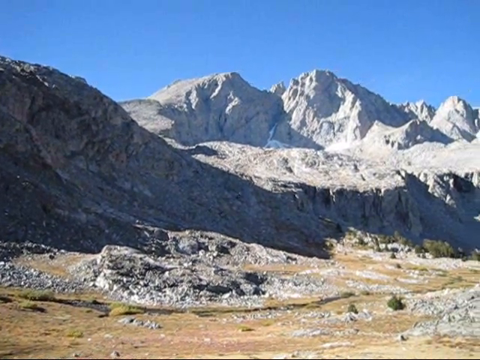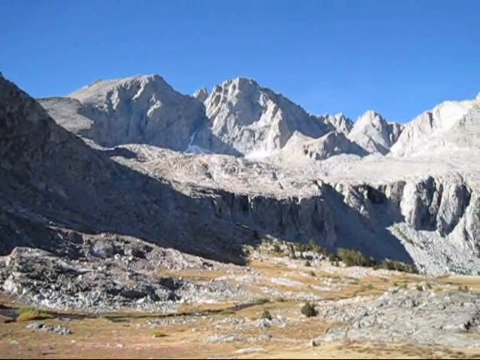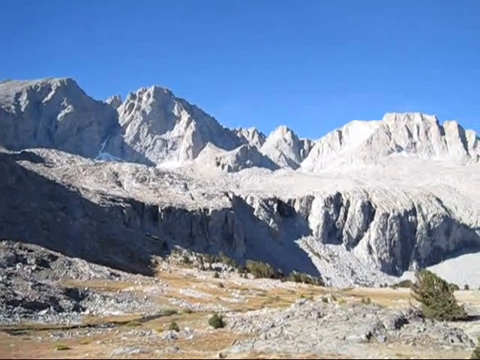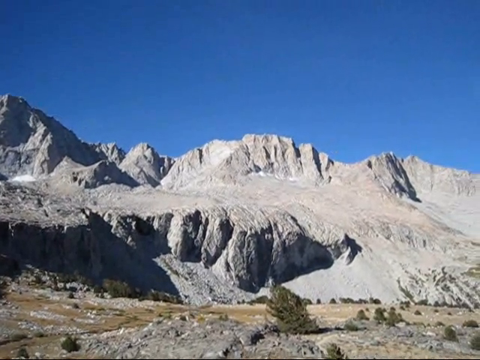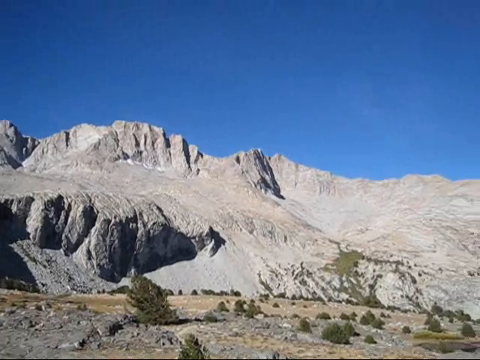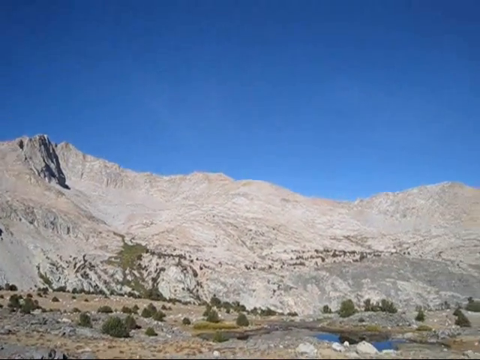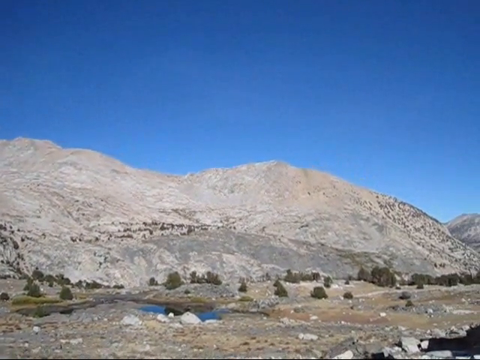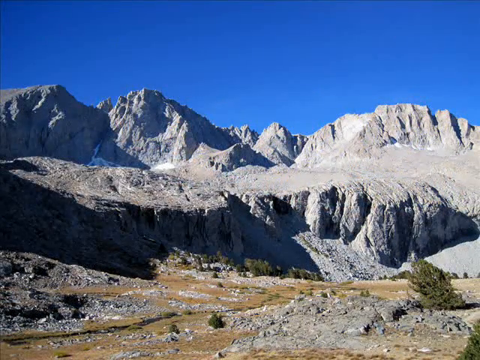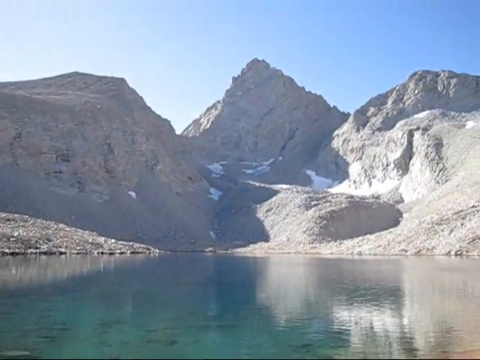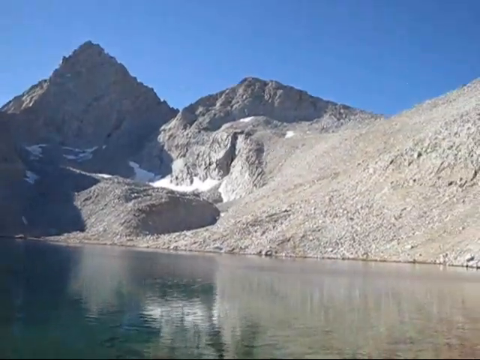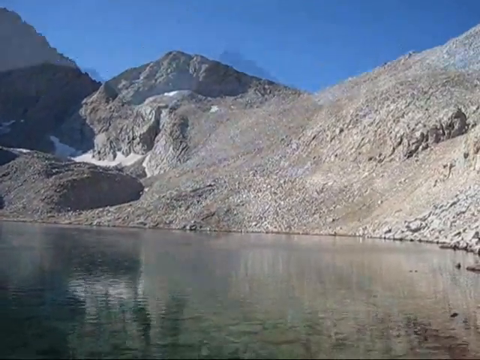I'm on the John Muir Trail right now, heading up to Forester Pass, and there's a great view of Stanford Peak here. The peak looks awesome. Approaching Forester Pass, here's a beautiful small lake with Junction Peak above it. And there's Forester Pass up there.